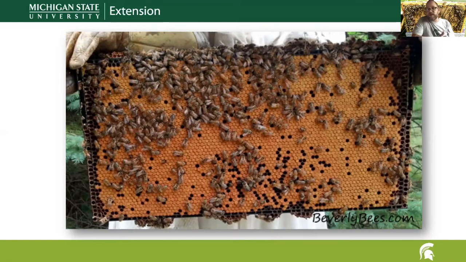And most of the time when you see this, this is not one frame that looks like this. Usually this is a box or two boxes that looks like this. And you want to be able to understand that this is a clear indication that I am going to have a ton of young bees very, very quickly to deal with.